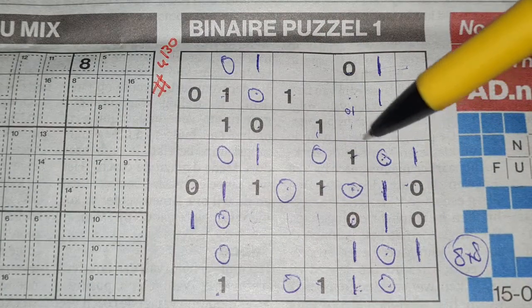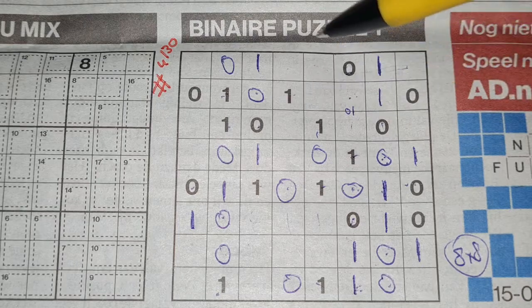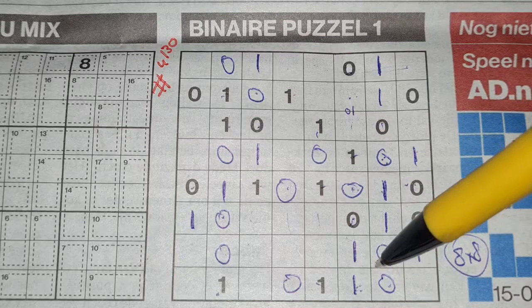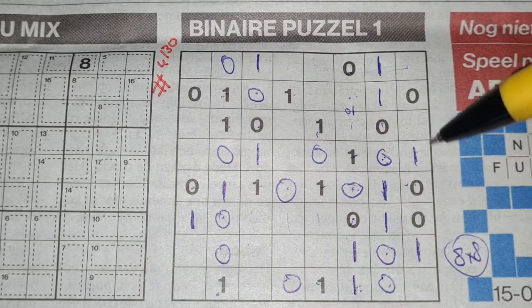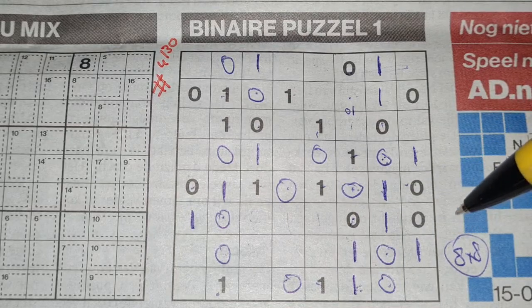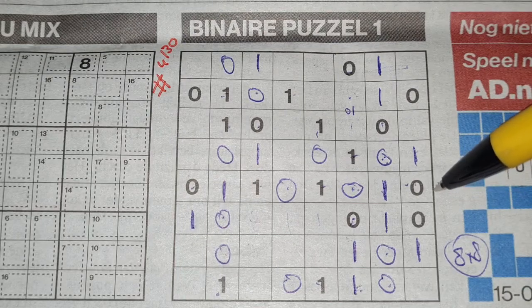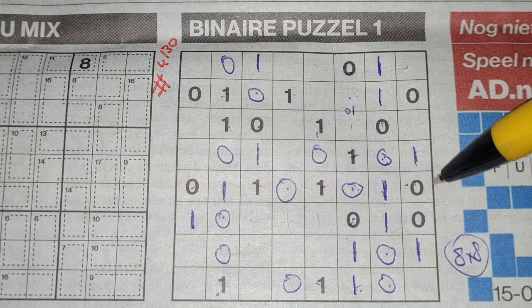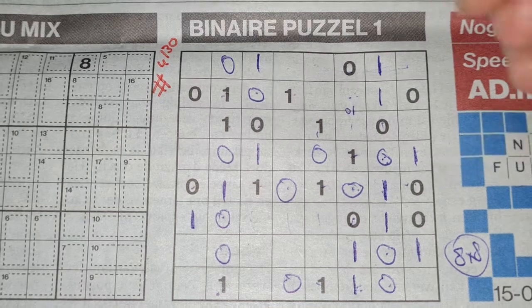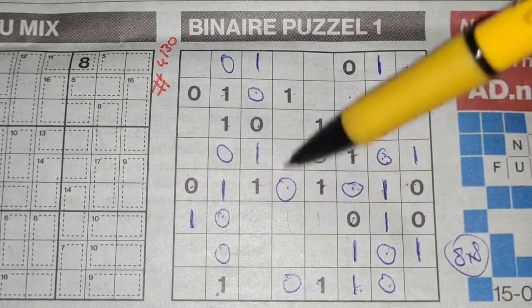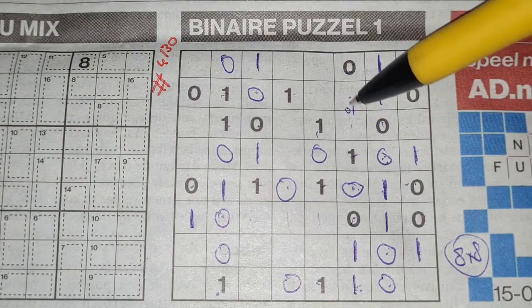Let me see. Here we have 3. Interesting. Let me scan.